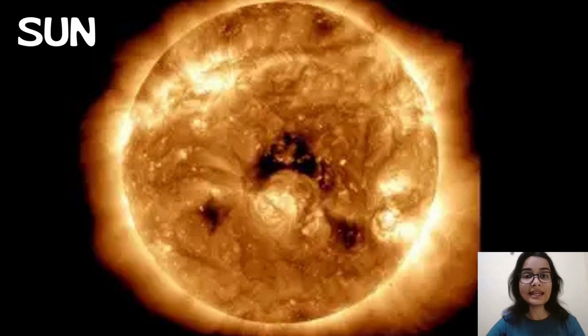This 1 AU, or 1 astronomical unit, is very important when we do any kind of astrophysical calculations. The sun was formed nearly 4.6 billion years ago, and it will shine for 5 million years more.